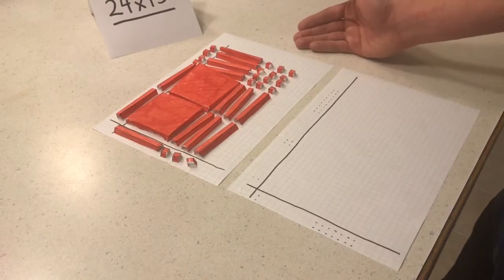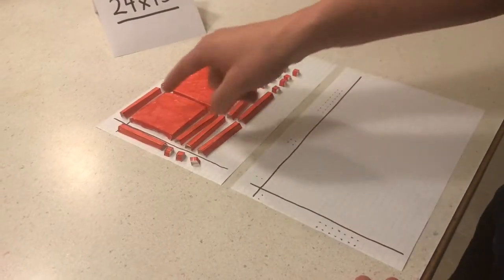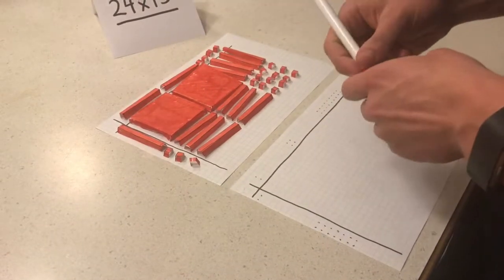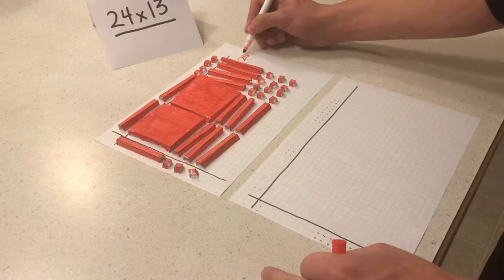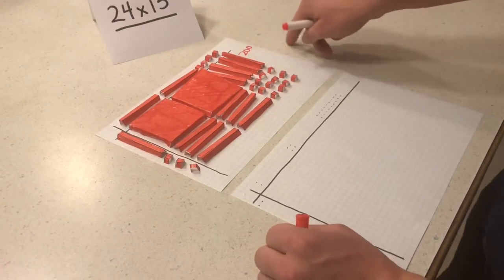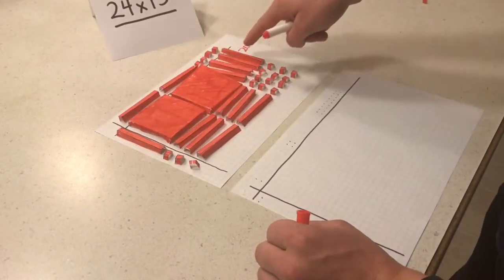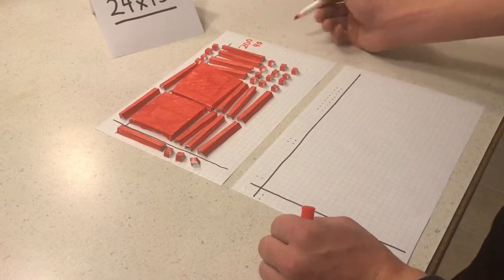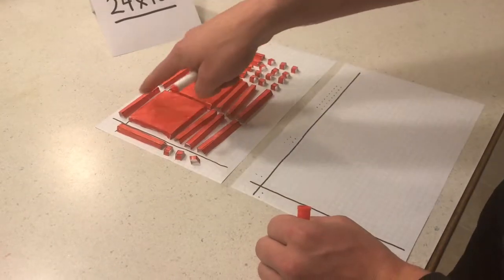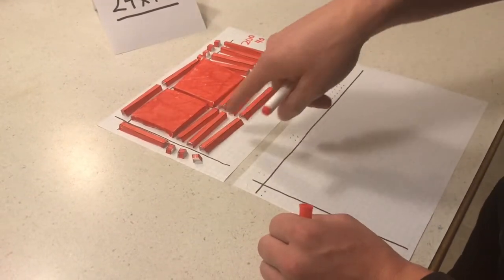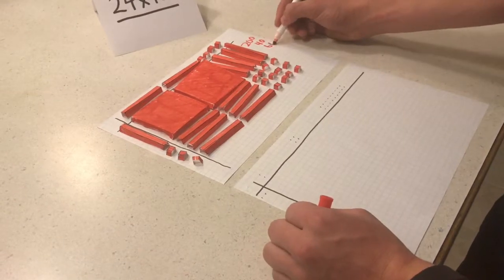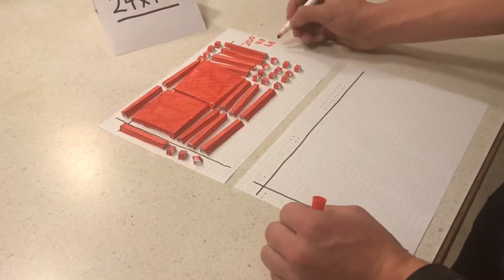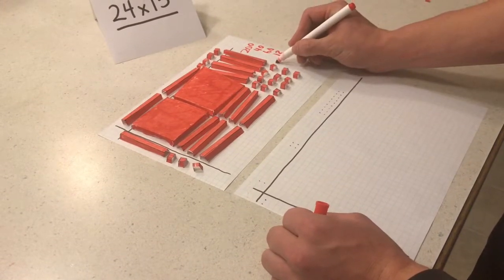So then all we need to do is count out what we have here. So first we can look at our two 100s blocks. So 2 times 100 would equal 200. And we can put that down here. And then we can look at our 4 10s here. So 4 times 10 would equal 40. We can add that to our equation here. And then we've got our 20 times 3, and that would equal 60. We can add that here. Finally, all we have is 4 multiplied by 3, and that would equal 12. And we can add that to our new equation.